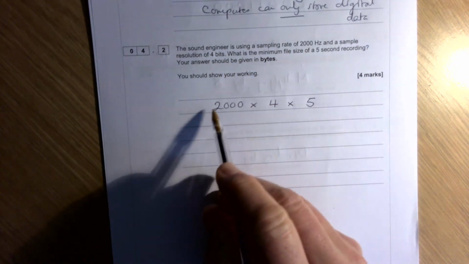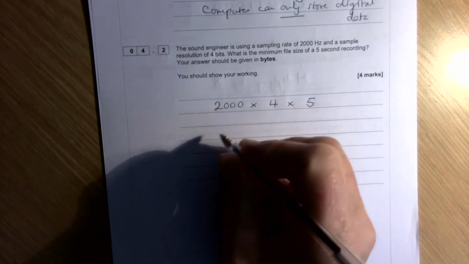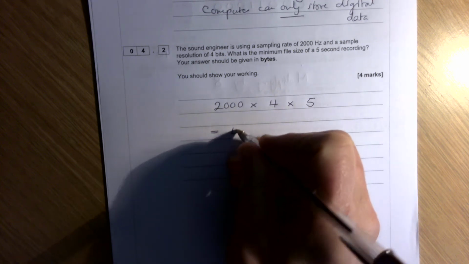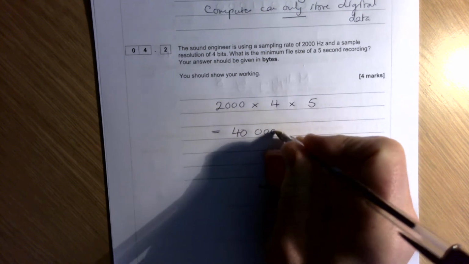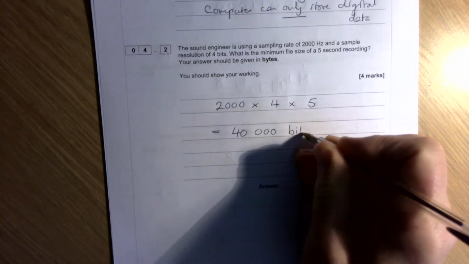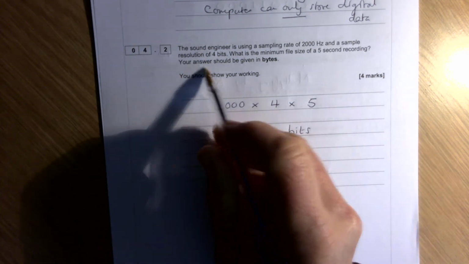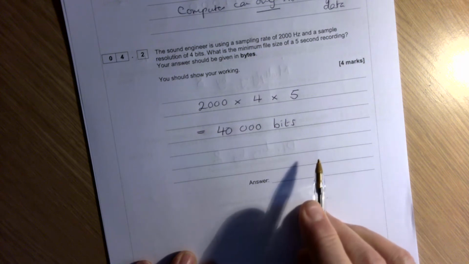Work that out. Well, 2 times 4 is 8, 8 times 5 is 40. And then put your zeros on the end. So we've got 3 zeros to put on the end. And that is the number of bits. Now we've got to give the answer in bytes. How many bits are there in a byte? There are 8 bits in a byte.